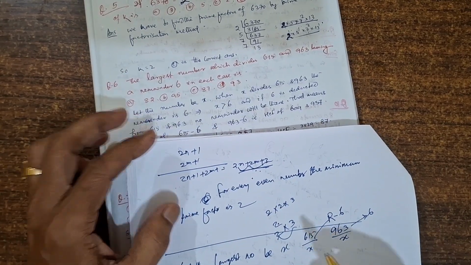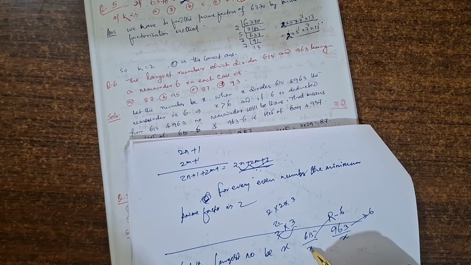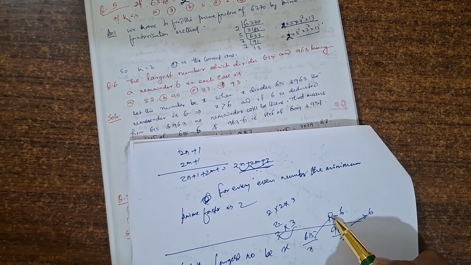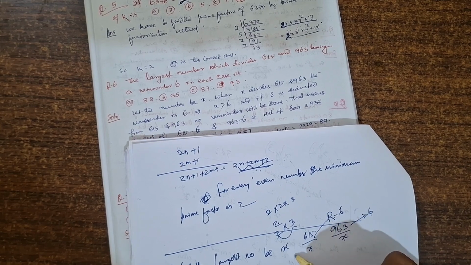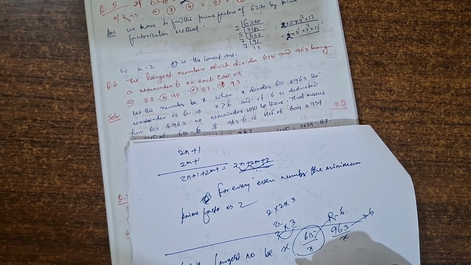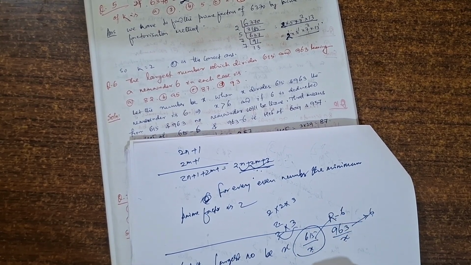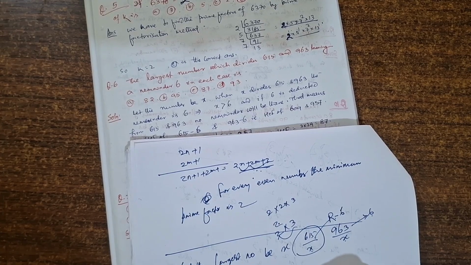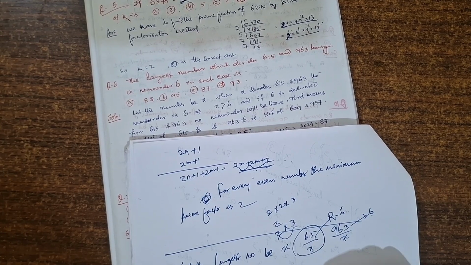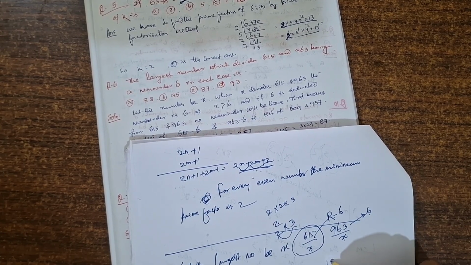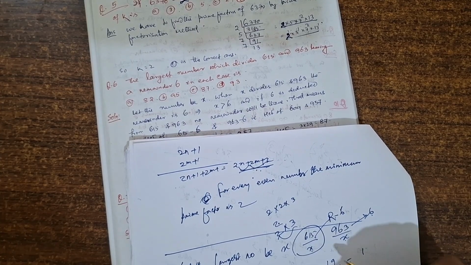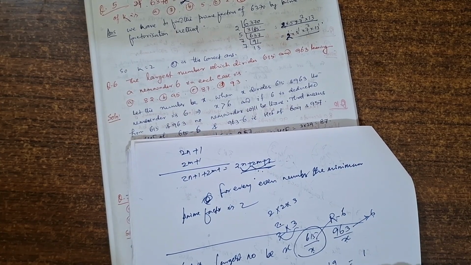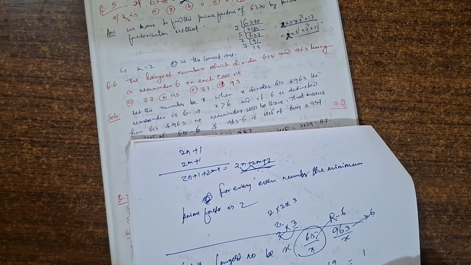Now we think that whenever you are dividing by x, you are getting a remainder 6. If you deduct 6, there will be no remainder. Suppose you are dividing 23 by 6, your remainder is 5.